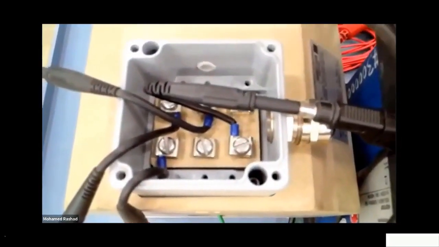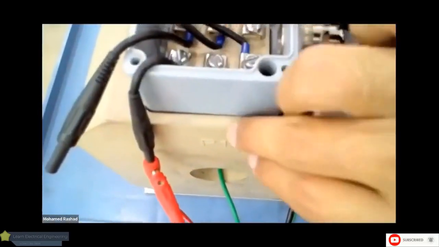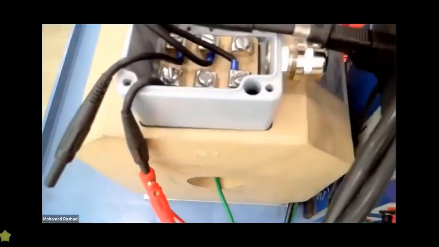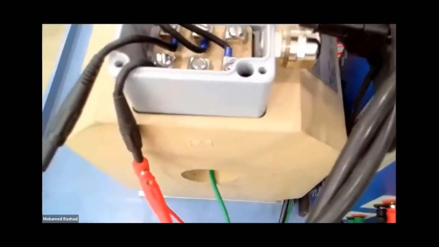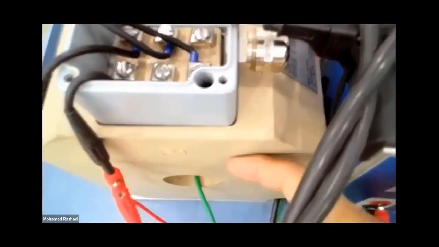So where is this ground? This current transformer is supposed to be in its case, which is ours. All right. And this case is the one that touches the body. So this case itself is supposed to be connected to the ground, especially, let's see here, the base.